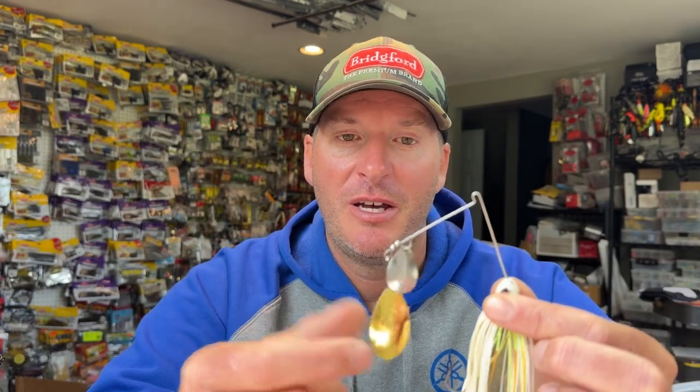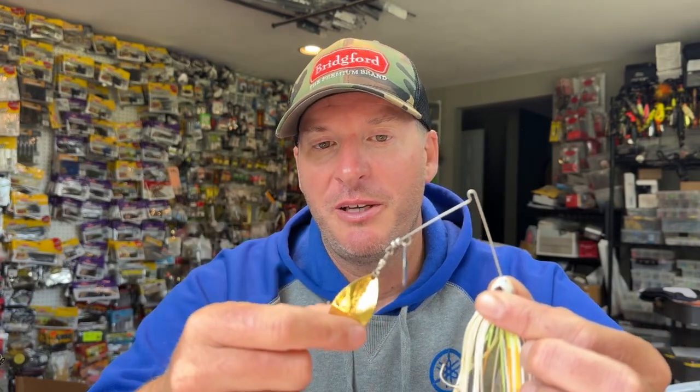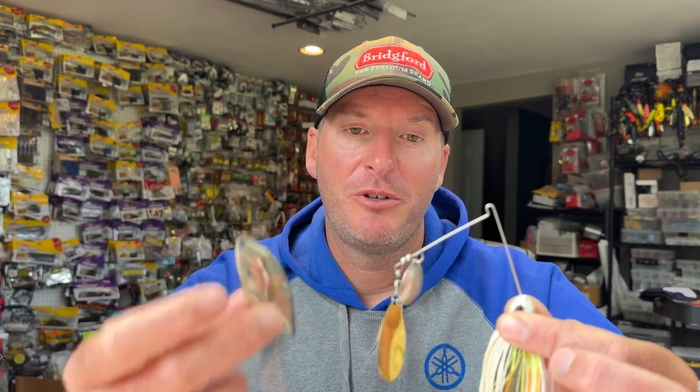It's kind of an elongated Colorado blade that gives you more thump, which is what Colorado blades do. They really pulsate in the water, but they also lift your bait. So, a lot of times, depending on what water clarity and how fast you want your bait to move and where you want it to be in the water column is going to come down to your blade choices.